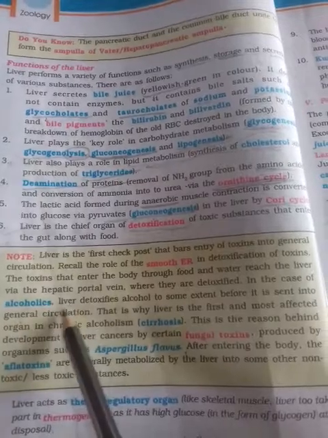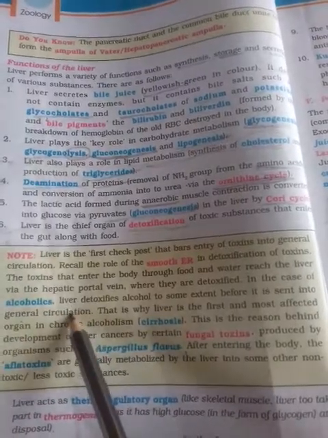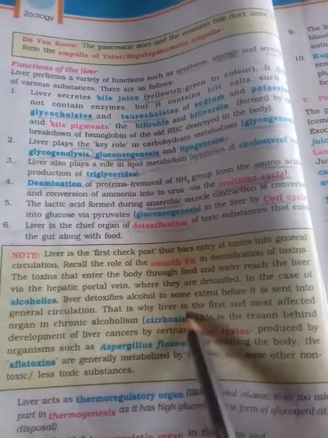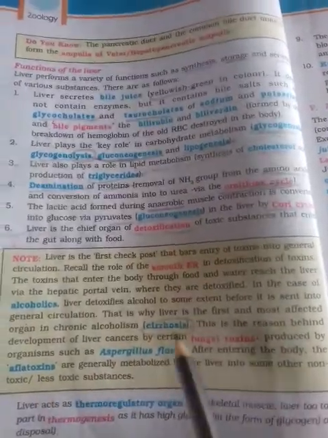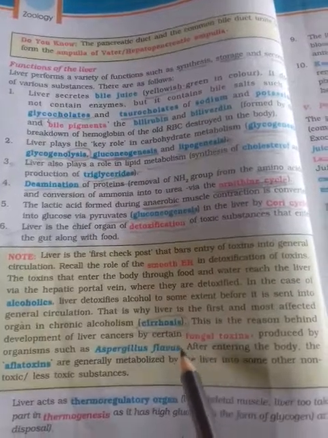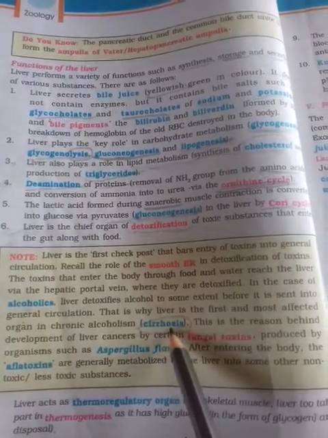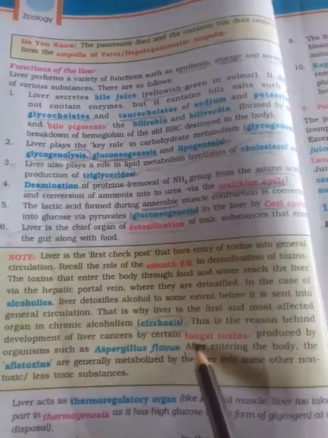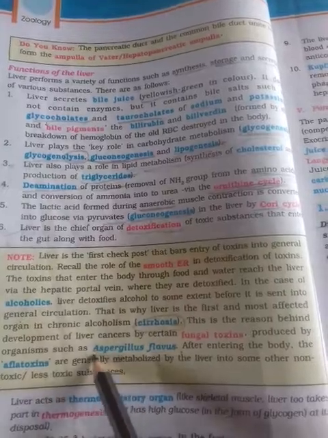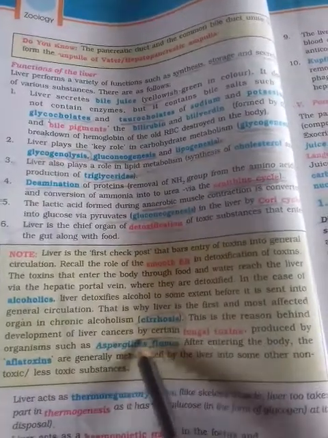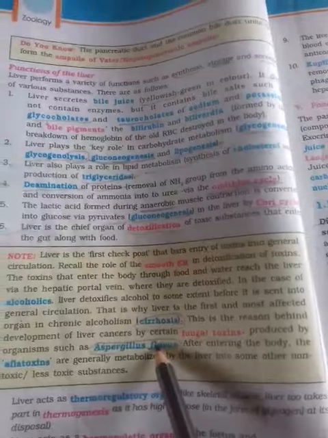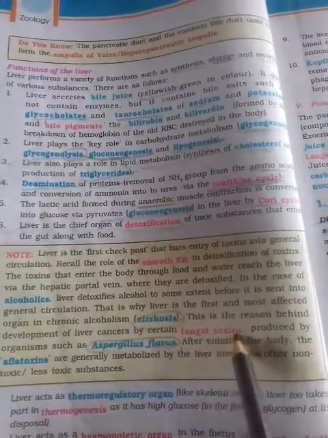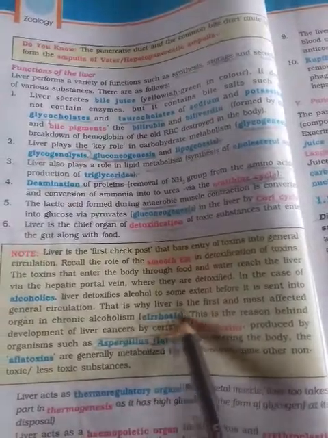Alcoholic persons, those who are addicted to alcohol, have their liver affected with liver cirrhosis. In an alcohol-addicted person, the liver can be infected with fungal toxins such as Aspergillus flavus. Aspergillus flavus is a fungal toxin that damages the liver, so the liver becomes non-functioning. That is called liver cirrhosis.